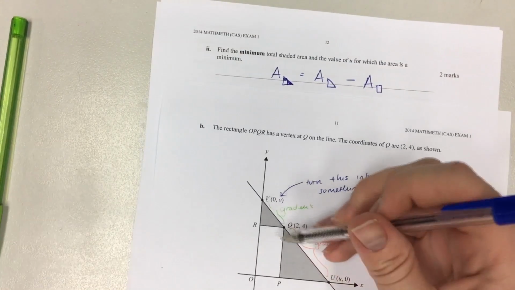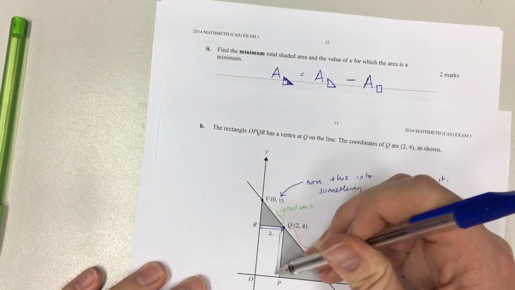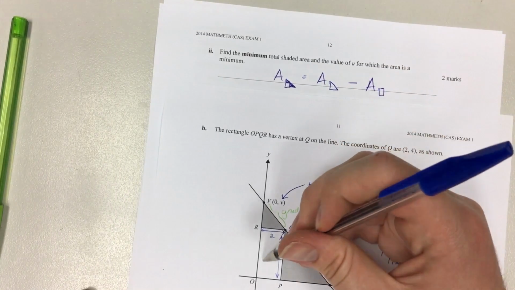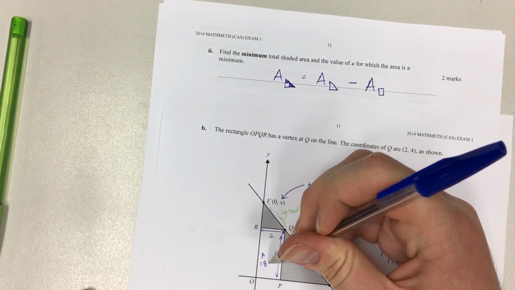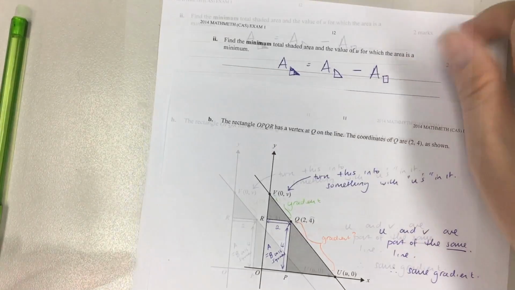This little rectangle here will have a width of 2, because that's what that coordinate says, and a height of 4, because that's what the y-ordinate says. So 2 times 4, this area is equal to 8 units squared.